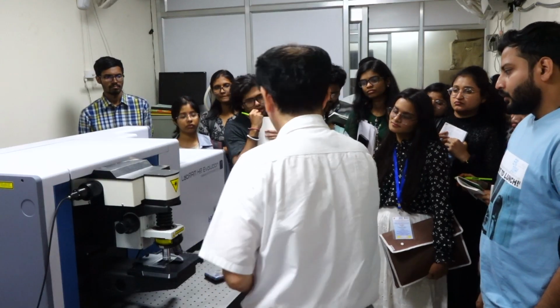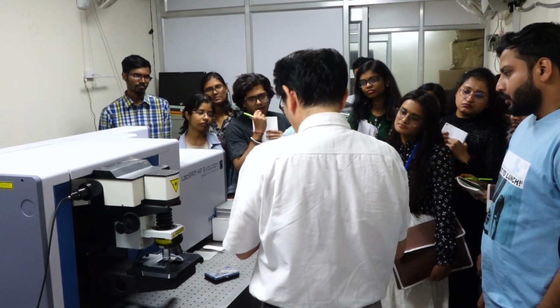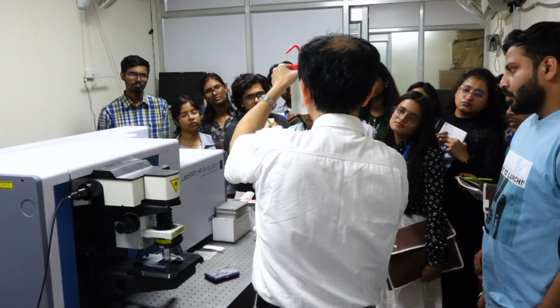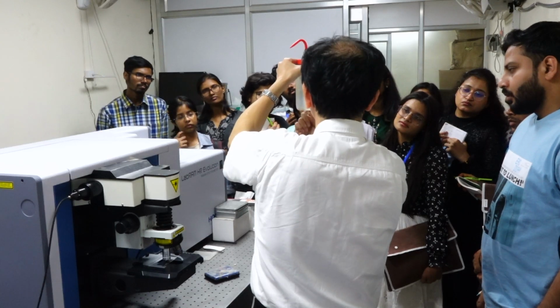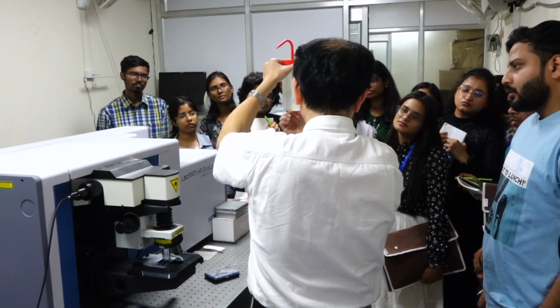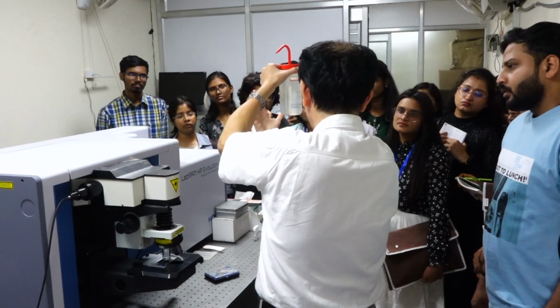Okay. Then in the typical setup, we irradiate a laser beam to the sample cell from the bottom, and the laser beam passes through, and we collect the Raman scattering at 90 degrees at the side.